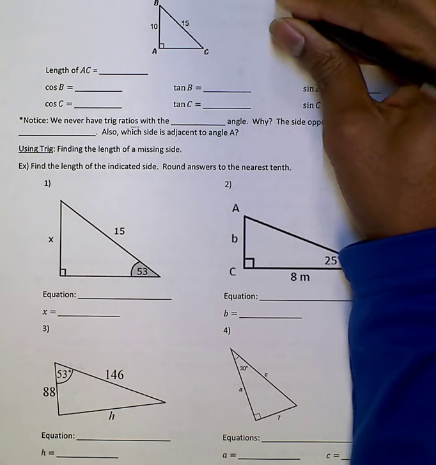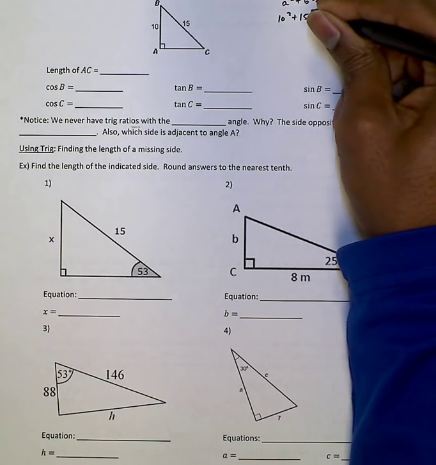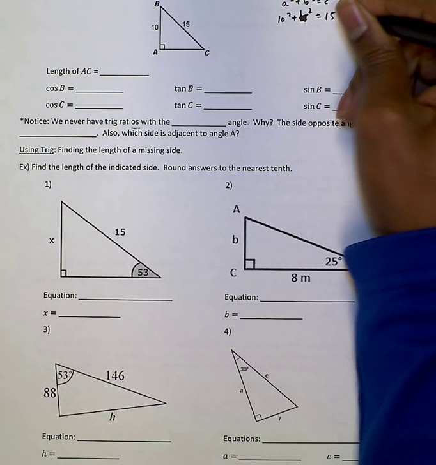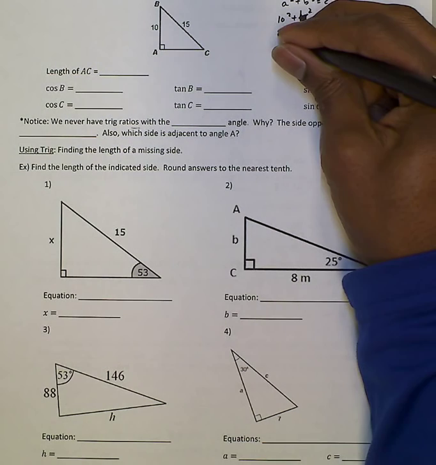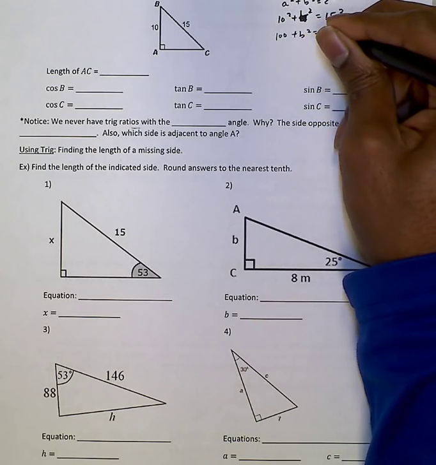We know that a is 10, b squared is 15. Oh, nope, sorry, that's not right. B squared will be b squared. The only side that matters is c, the hypotenuse. It matters that we call that c. Okay, so as we do this, 100 plus b squared equals 225.